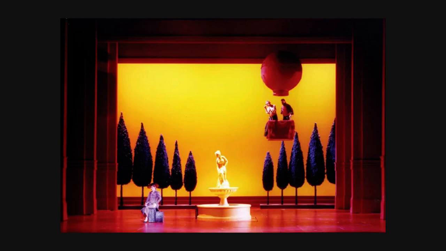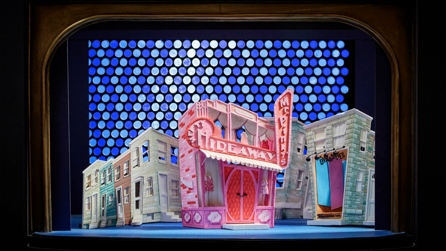Here you've got another simple set that takes place in a park, but I don't need a whole floor of grass to know it's a park. I just need some trees and a fountain, and in this case they have a hot air balloon as well, but you wouldn't need the hot air balloon to know it was in a park.